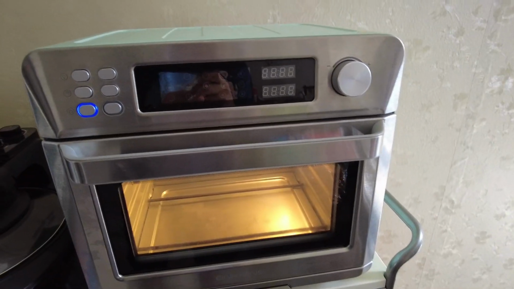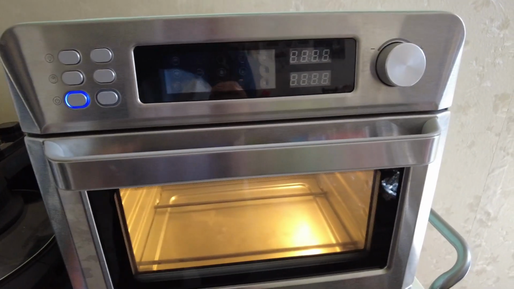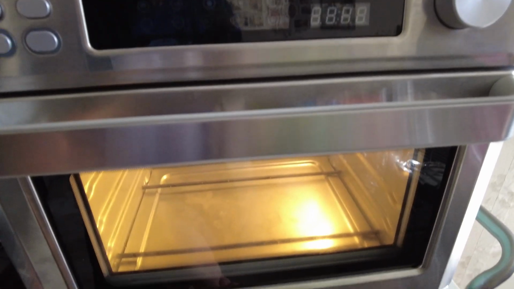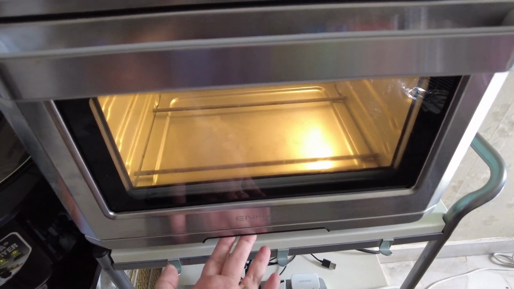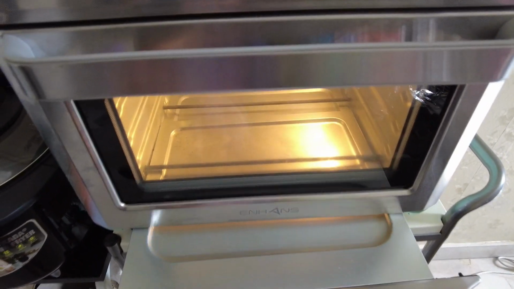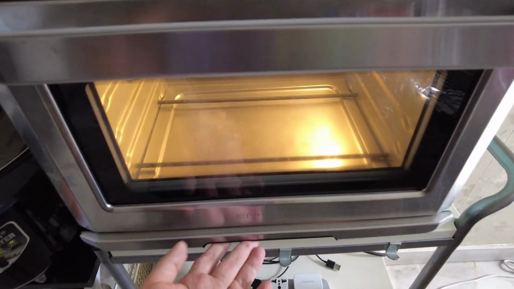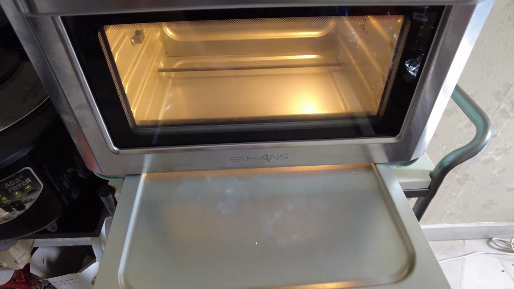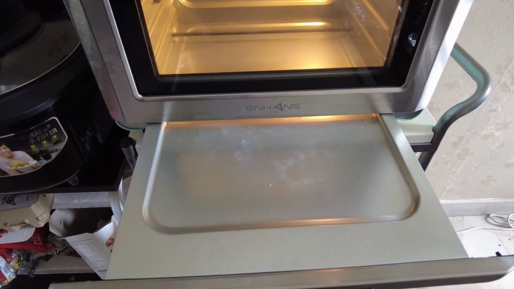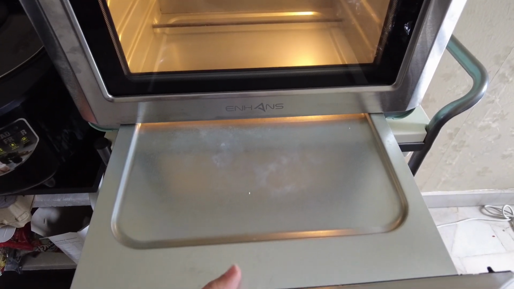For the bigger one, is it much more difficult to wash? Actually, it's even easier. Here there is a tray. You see, this tray is actually the bottom of the oven or air fryer. So after use, you can just take this out.